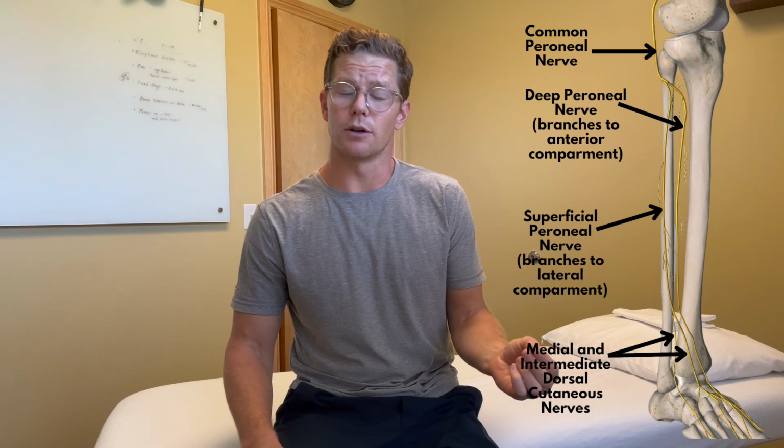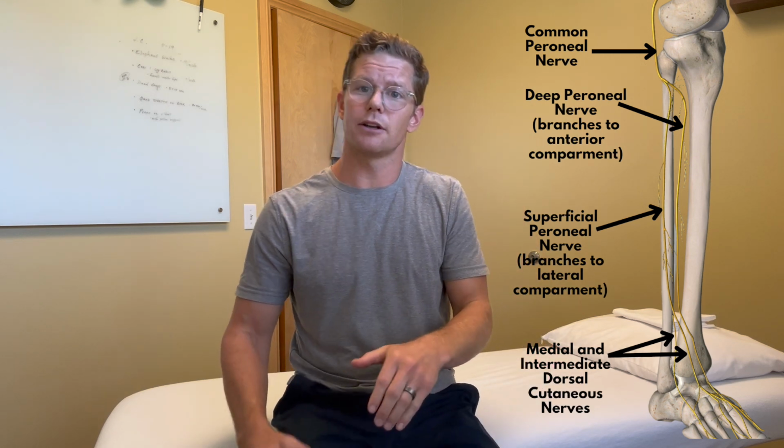The deep peroneal nerve runs deep to the tibialis anterior and the anterior compartment muscles, and then runs down across to the dorsum or top of the foot. The deep peroneal nerve innervates your tibialis anterior, your extensor hallucis longus, extensor digitorum longus, and it's the activation of that nerve and muscles help pull the toes up and dorsiflex the foot. The other branches of the deep peroneal nerve are going to be your sensory branches to the dorsum or top of the foot here. Those branches are your medial and intermediate dorsal cutaneous nerves.